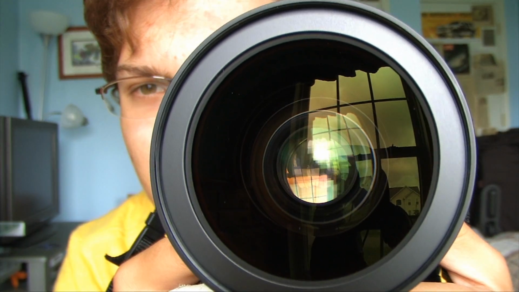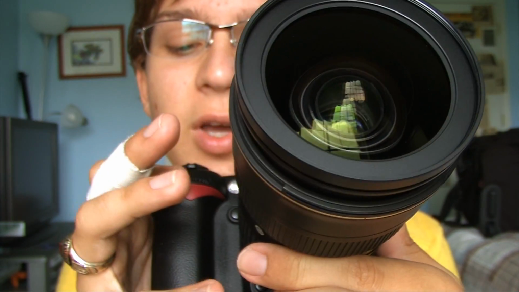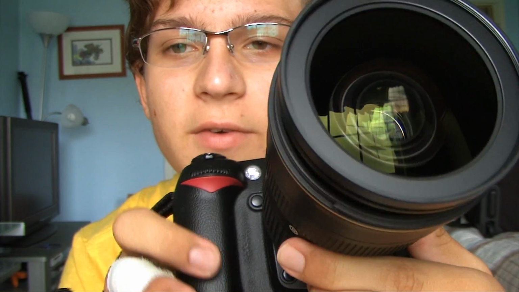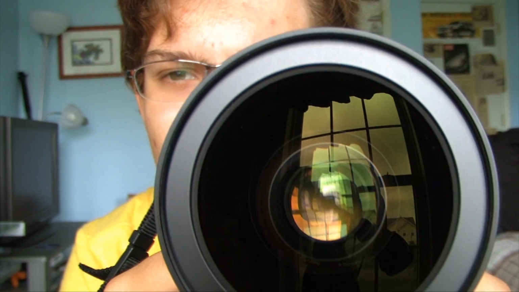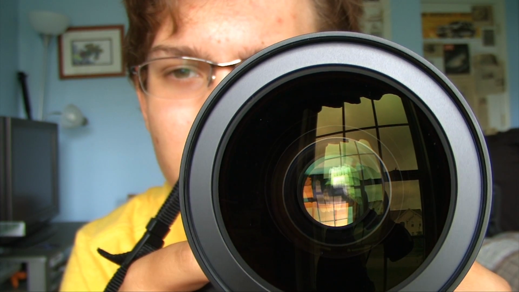So if I were to go even further, let's say f8, now it's even smaller than that. And if we go all the way as far as this lens will go, which is f22, real tiny, itty-bitty little hole right there. So that's the way the numbering system works in terms of the size of the hole. As your aperture number gets larger, the opening of the aperture shrinks.